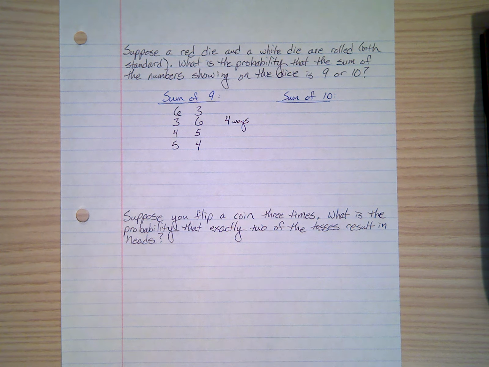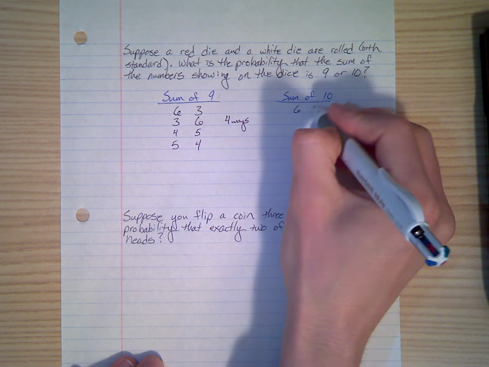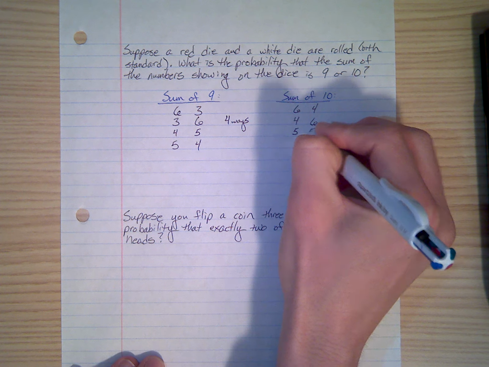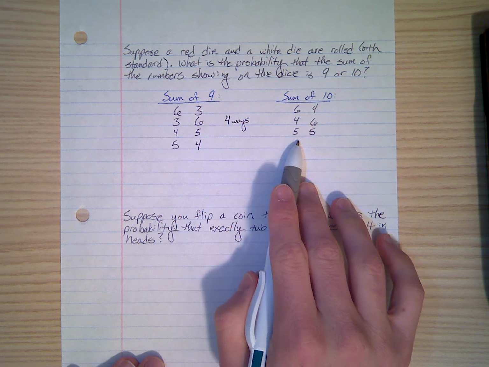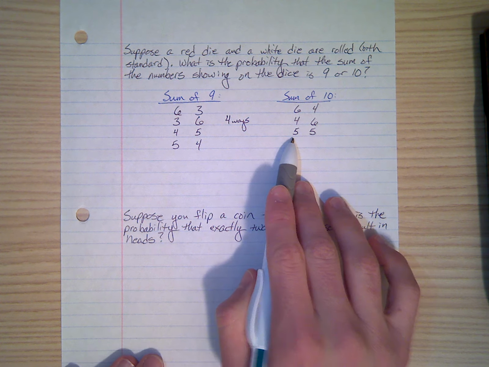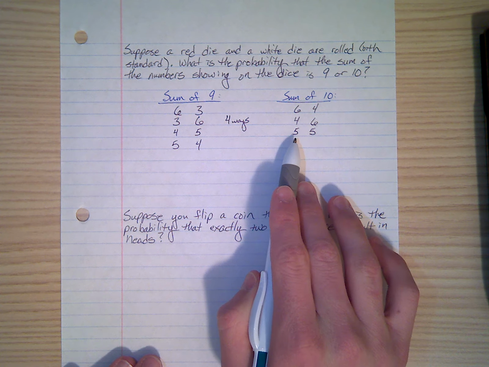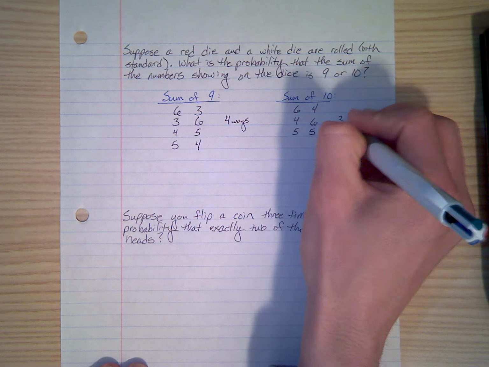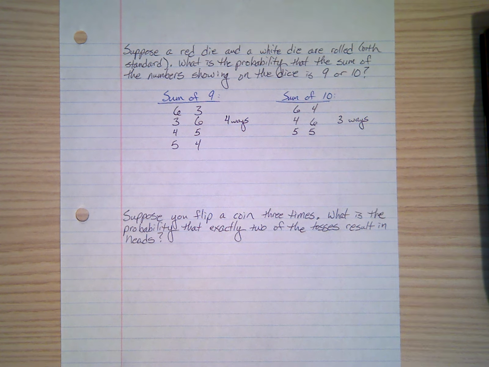When it comes to the 10, you have to either roll a 6 and a 4, or a 4 and a 6. But then you can also roll a 5 and a 5. Now this one doesn't have a double because 5 red and 5 white is the same as 5 red and 5 white. It's the same thing. So there are only 3 ways to get a 10.